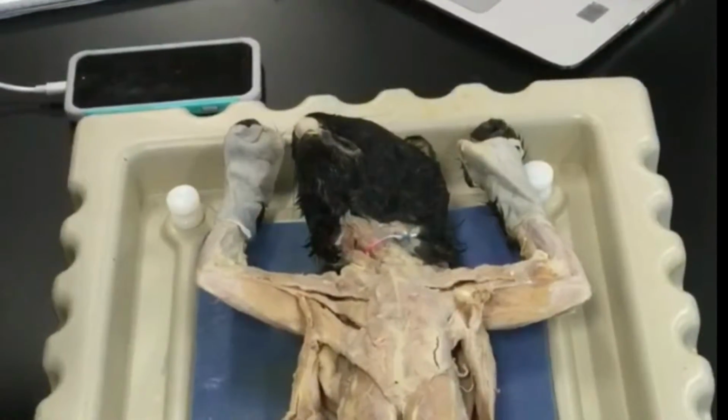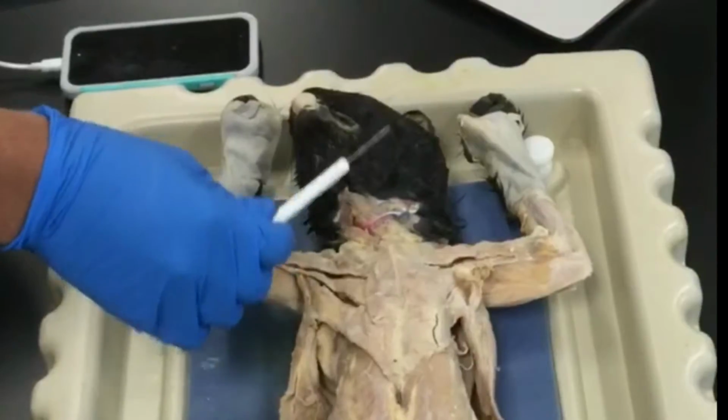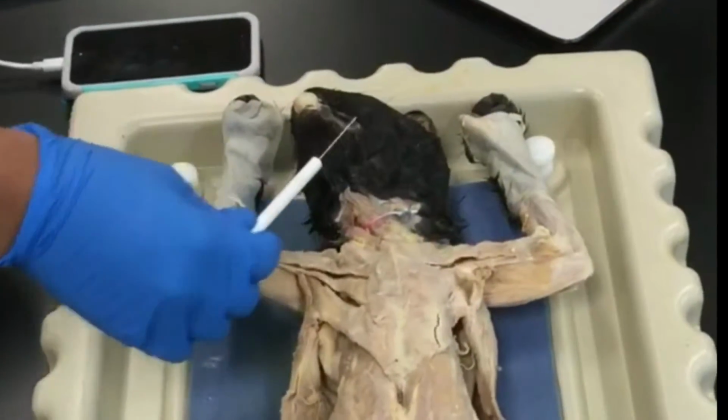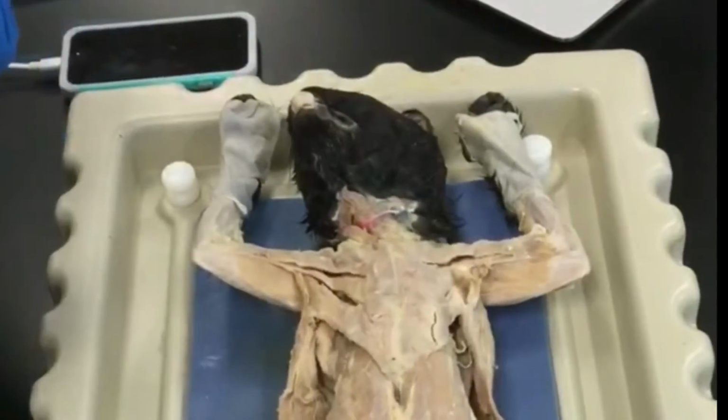And it also allows it to have more sensory input from the whiskers here. If something's bothering it, it'll feel it, cause a nerve reaction, and then the cat will move itself.